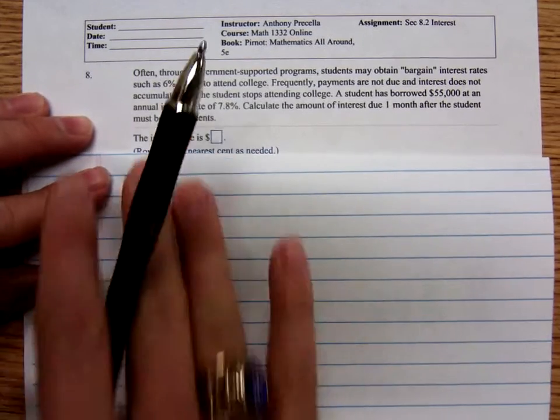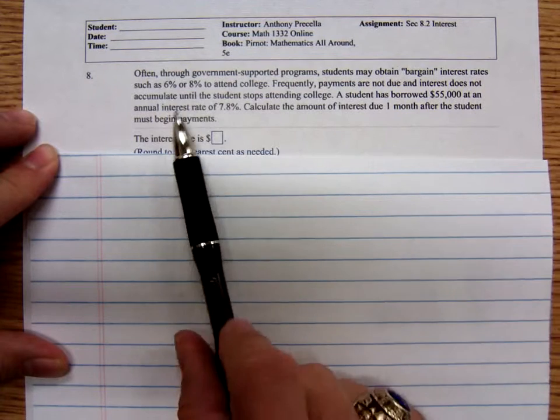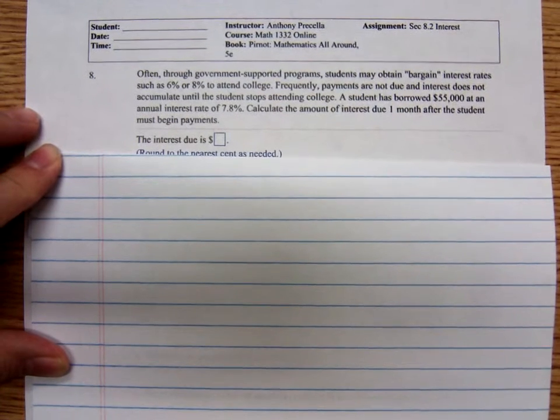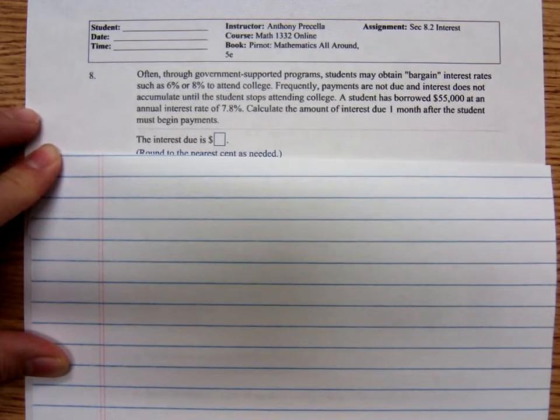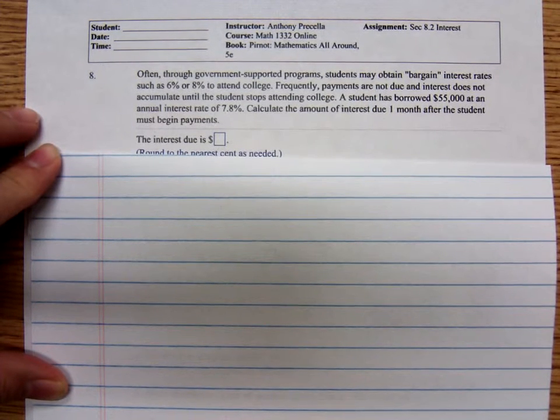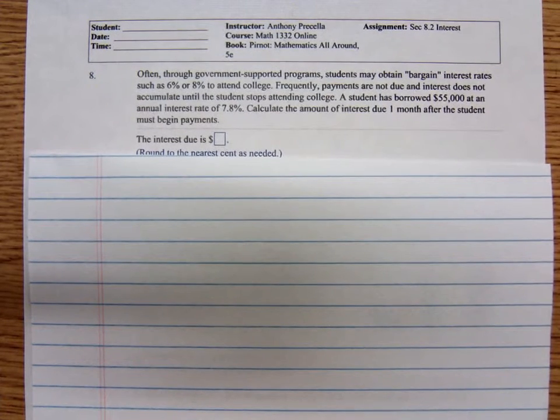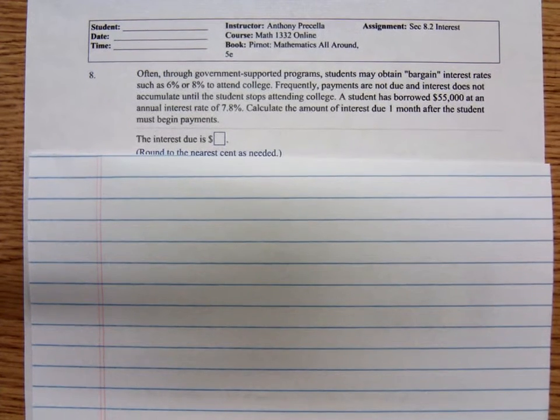Frequently, payments are not due and interest does not accumulate until the student stops attending college. A student has borrowed $55,000 at an annual interest rate of 7.8%. Calculate the amount of interest due 1 month after the student must begin payments.